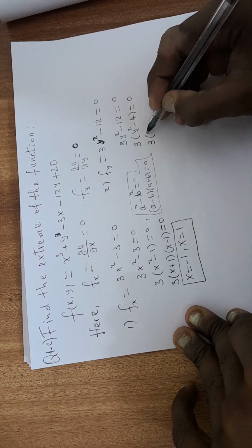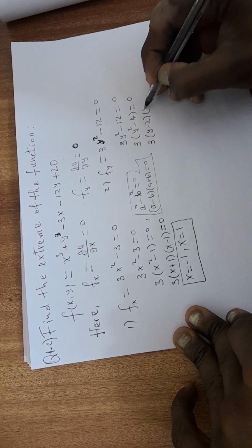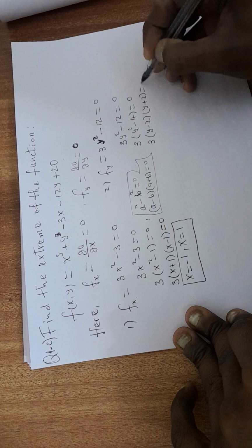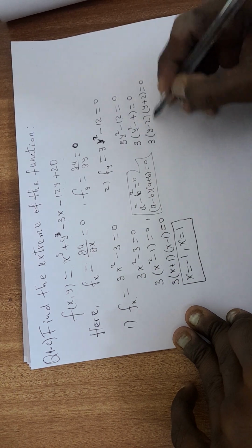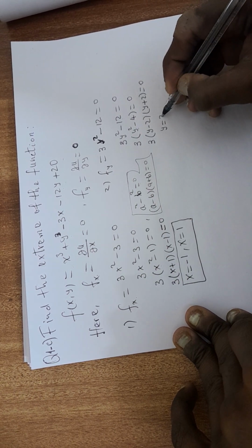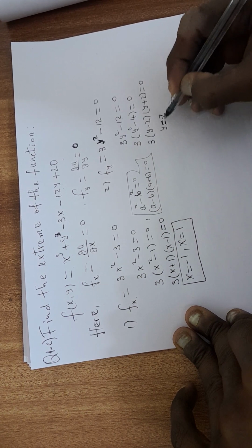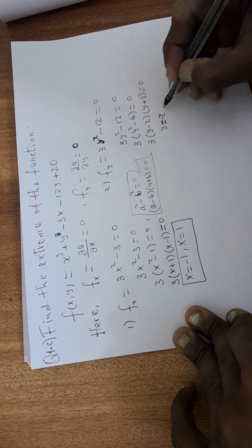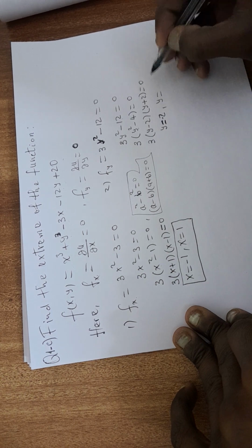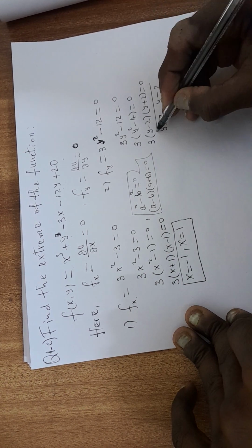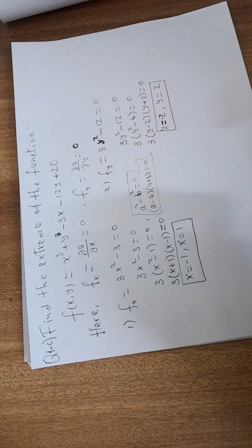You get y minus 2 and y plus 2 equal to 0. So then y is equal to minus 2, first the negative value, then the second, y is equal to 2.